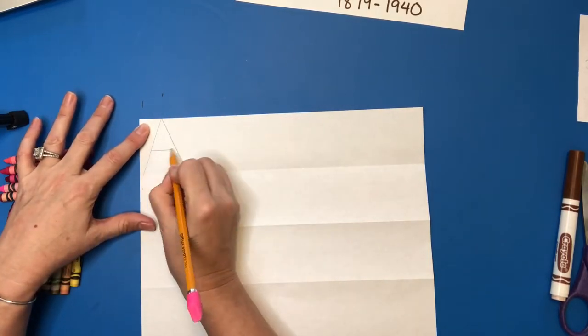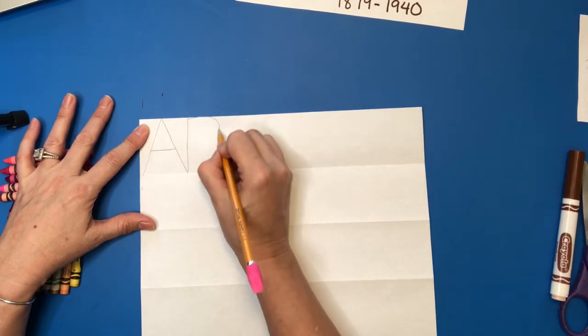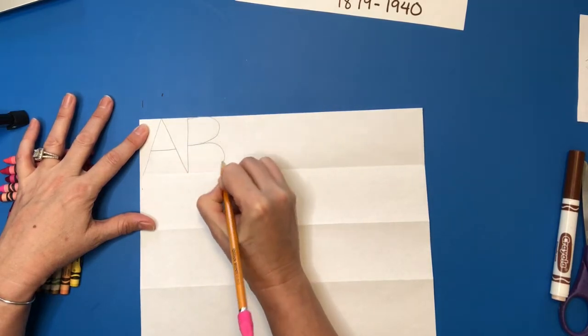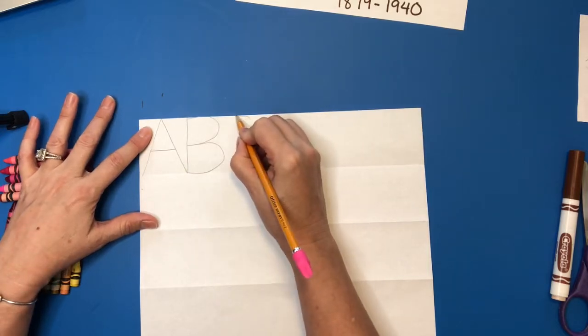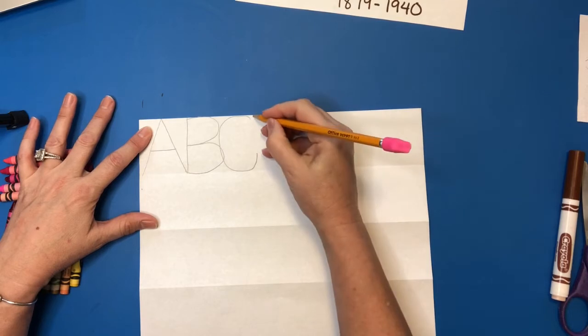We're going to do the alphabet. So there's an A, B. You're going to make them from the very top to the bottom, and they can touch. That's going to be part of the artwork.